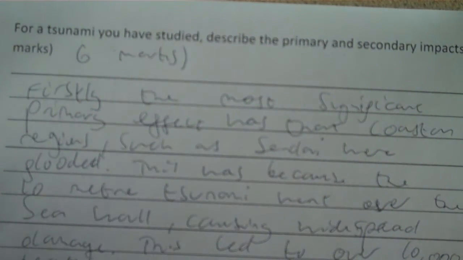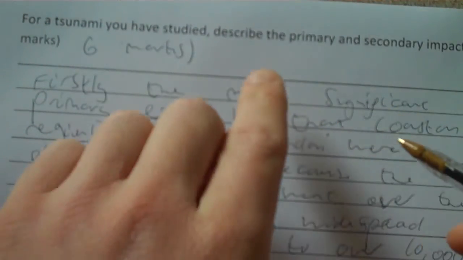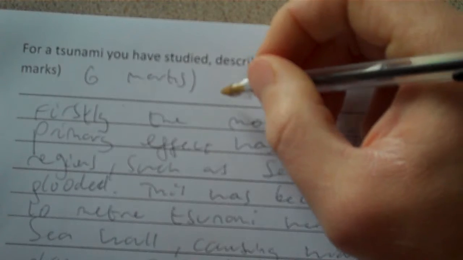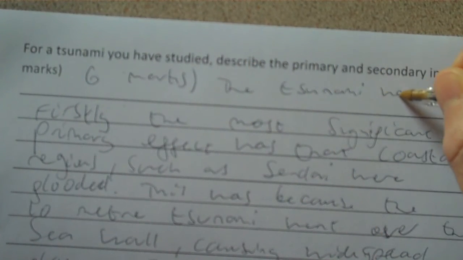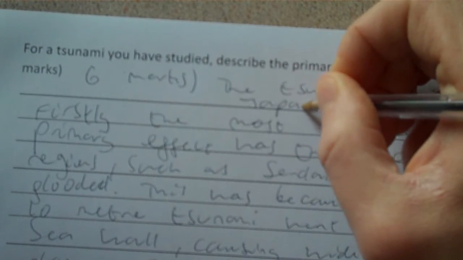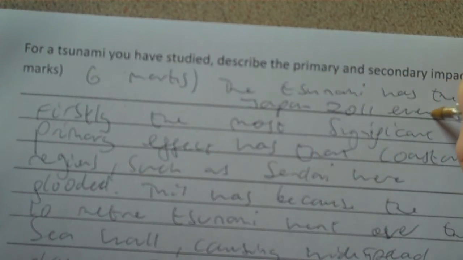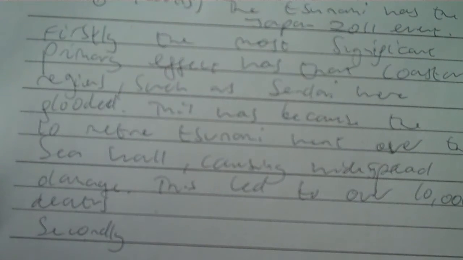Right, one thing I haven't done here that I've just realised, I probably should mention the tsunami I'm studying, so I'm just going to add this in at the top here, because I've just missed it. The tsunami studied was the Japan 2011 event.